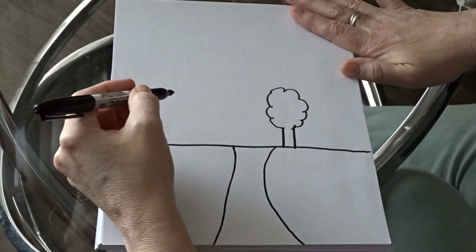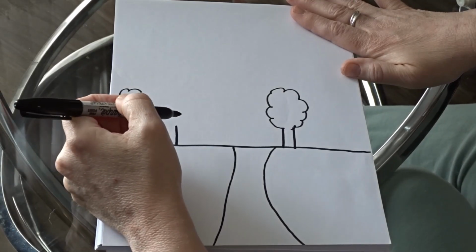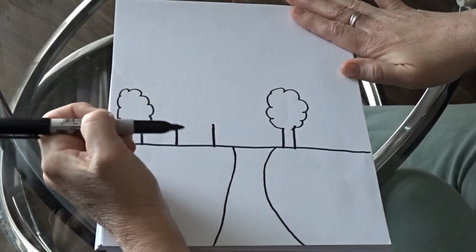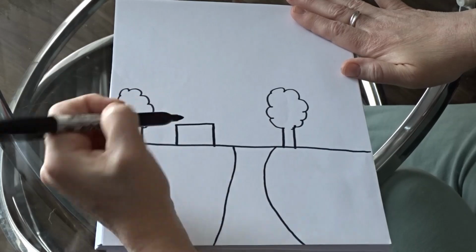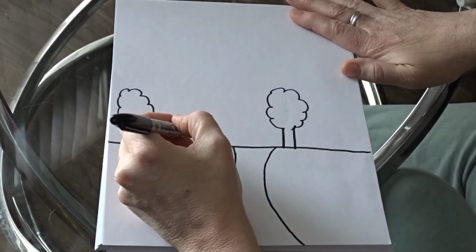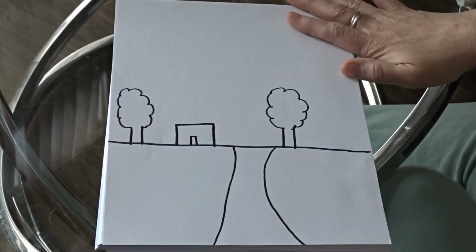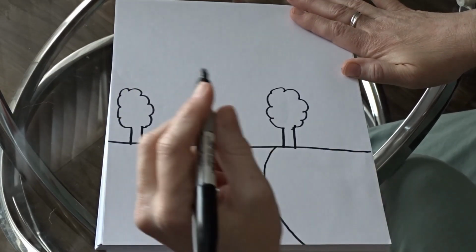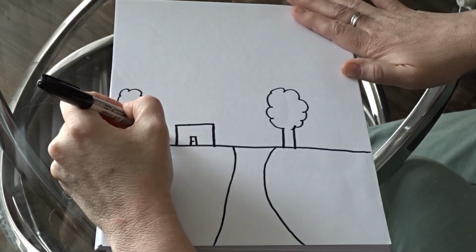Now I'm going to draw a house. So first I'm going to draw what you would call the facade of the house. That's kind of a big word. That is the front of the house. When you drive up and you first see a house, that's what you see. And now I'm going to draw a little door. And doors are usually the shape of a rectangle.